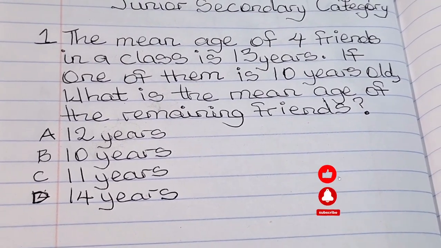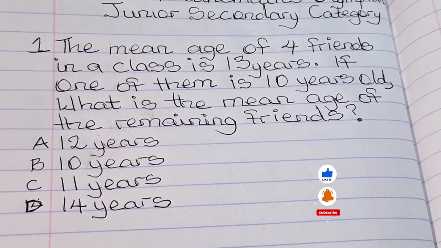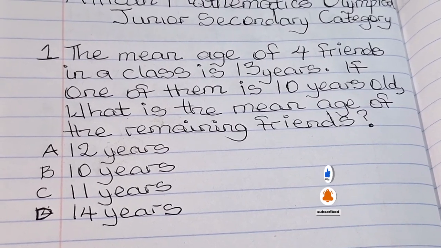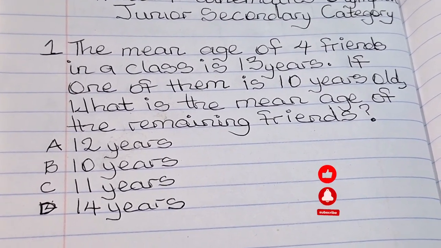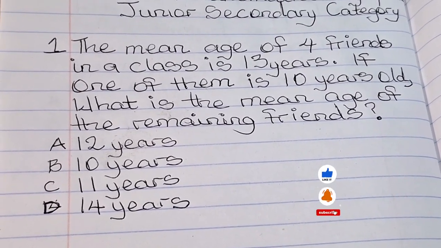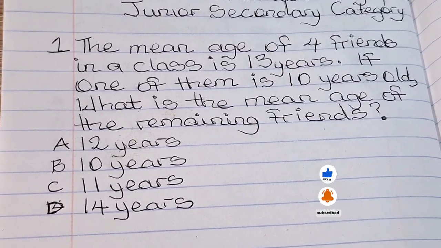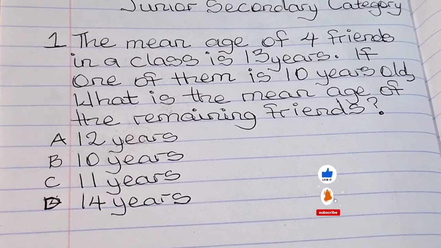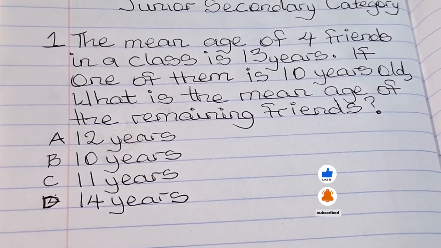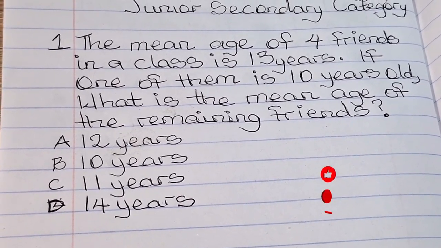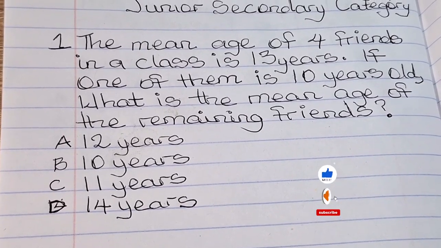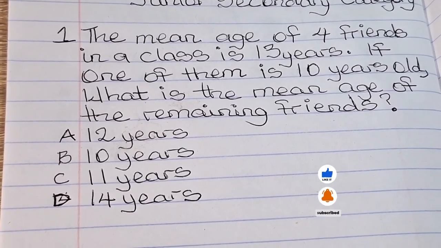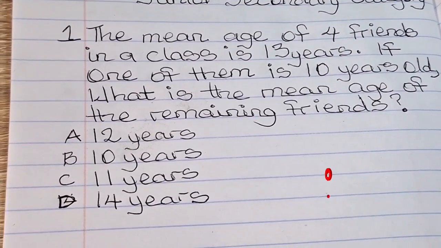And how do you calculate your average? You calculate your average by adding all the ages of the 4 friends, then you divide it by 4. Whatever you get is your average, which is the same as mean. And the question had already given us the mean as 13 years. So what do we do? Here's what to do.